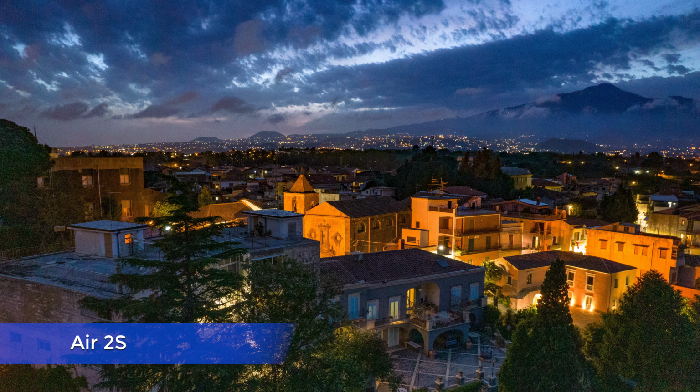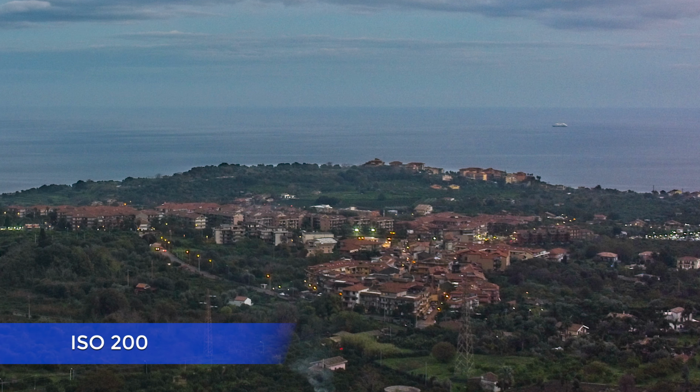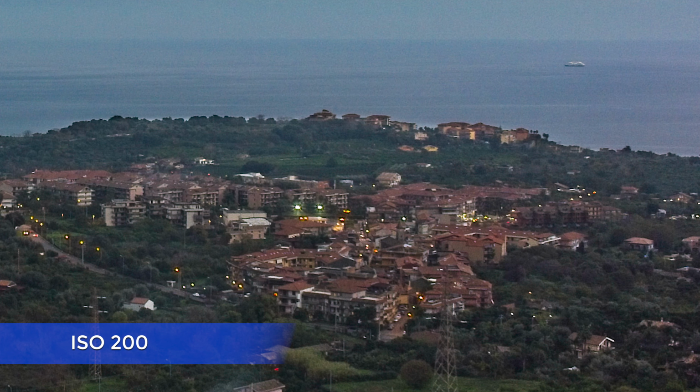In low light conditions, the Air 2S was a huge improvement compared to previous models, and with the macro four thirds sensor of the Mavic 3, we should expect even better results. And the new beast does not disappoint. The scene here was very dark, but I was able to lift the overall luminosity a lot.